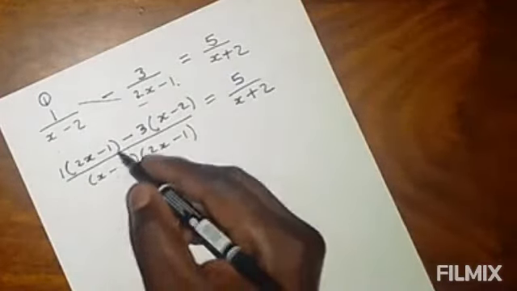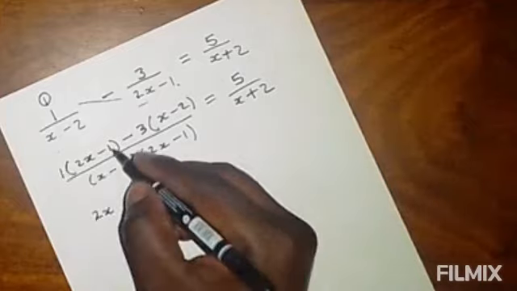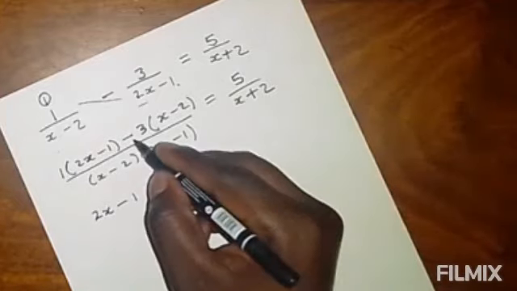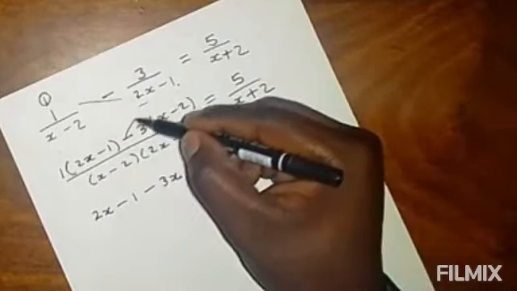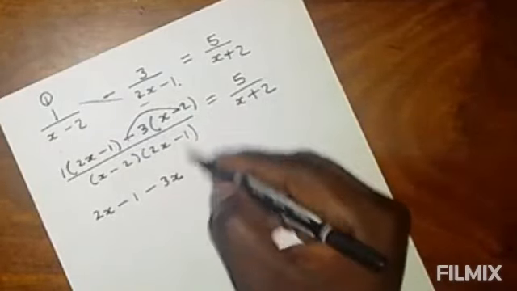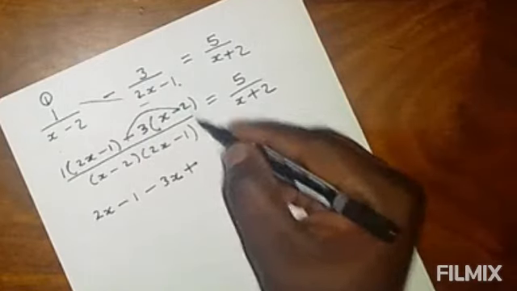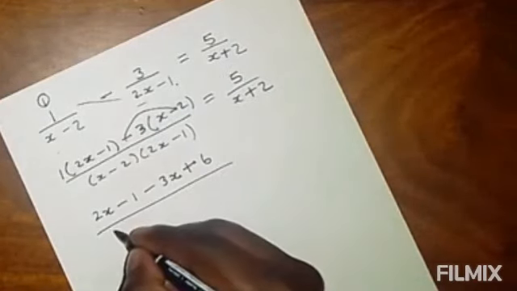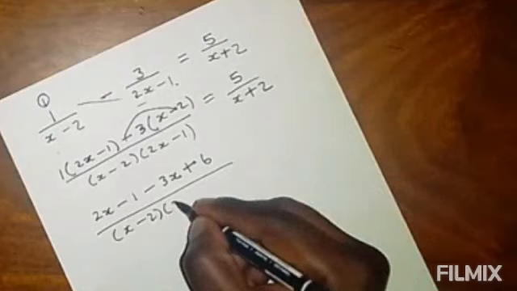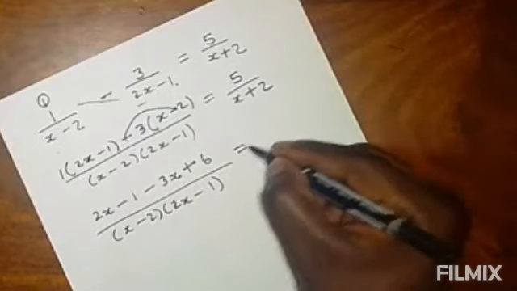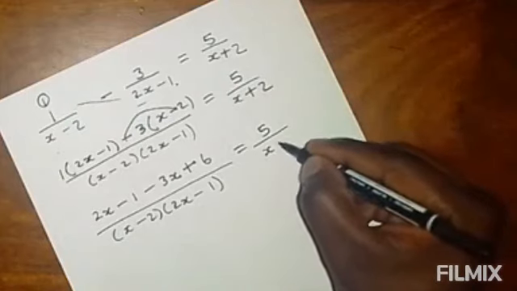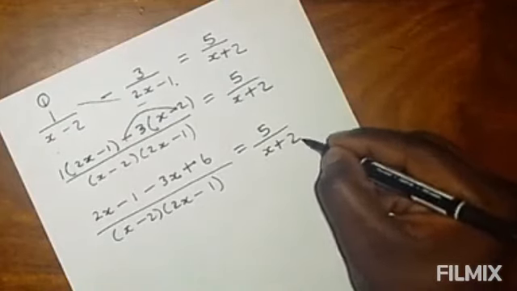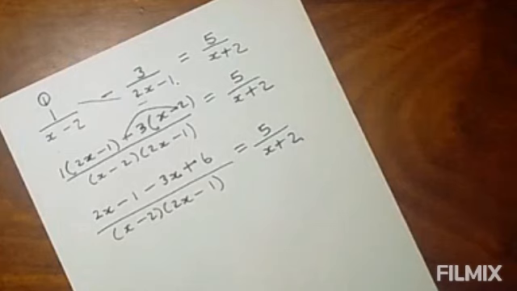So 1 times 2x, you get 2x. 1 times minus 1, you get minus 1. Minus 3 times x, you get minus 3x. Then before you multiply 3 and 2, you have to multiply the signs first. Negative times negative gives you positive. 3 times 2, you get 6. I hope you are following. So I'm going to produce the denominator as it is, then write the fraction 5 over x plus 2 as it is, as we simplify the numerator on our left side.